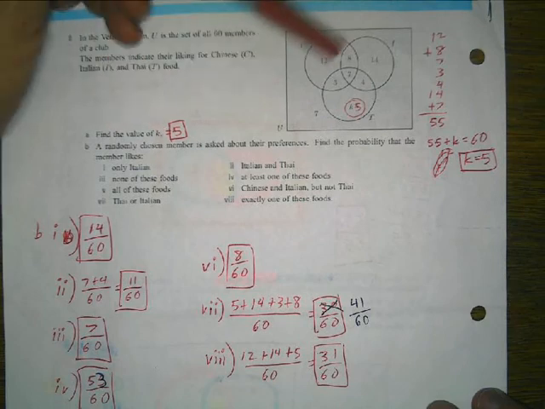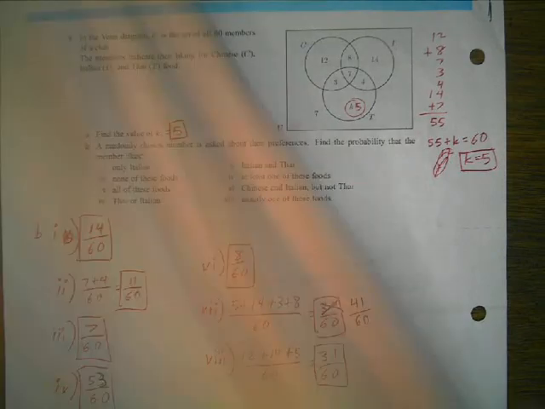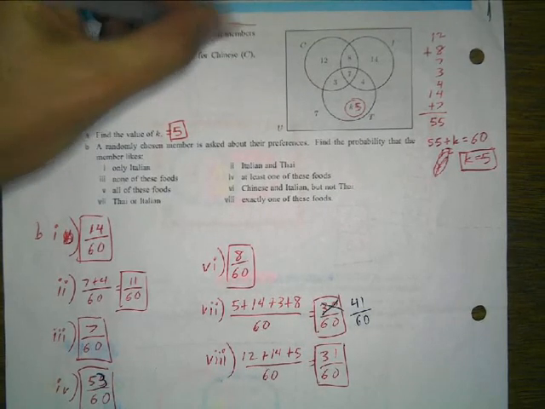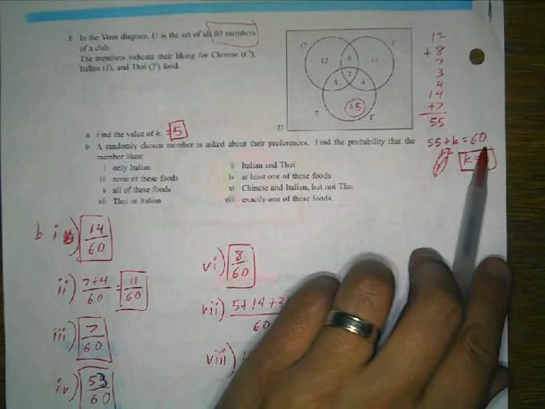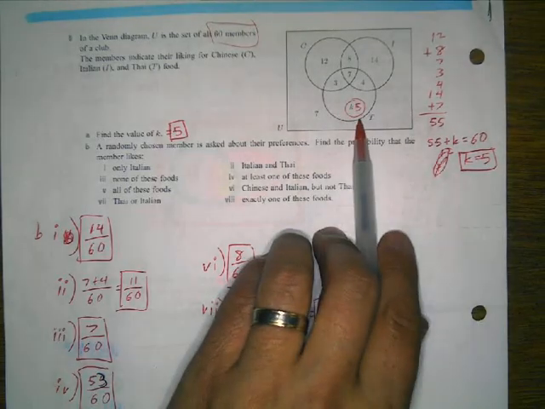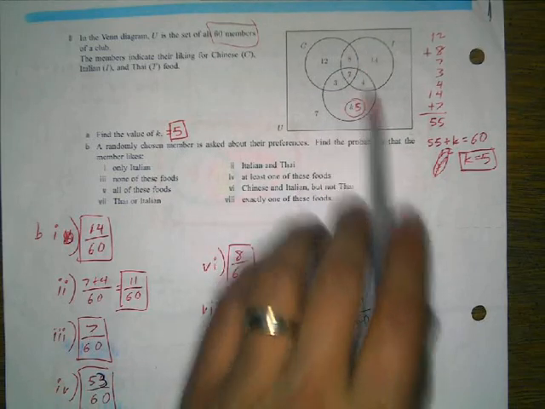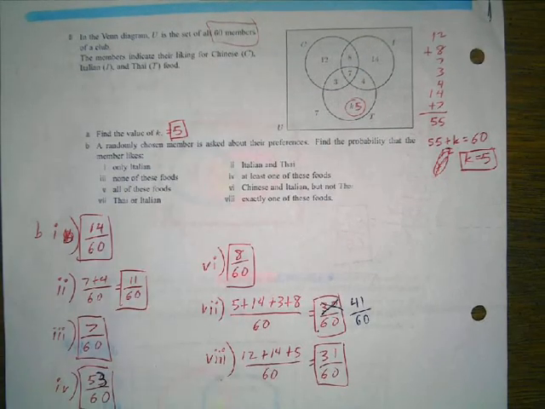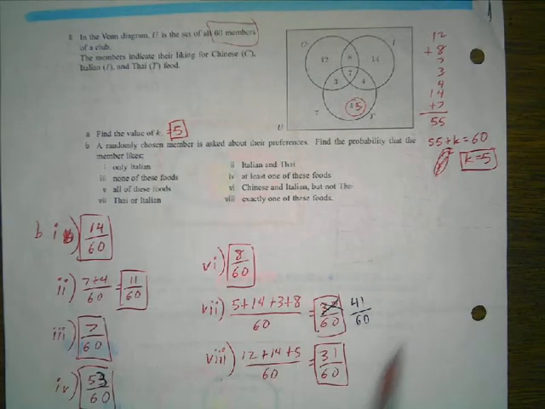So if I add them all together, I end up with 55, but we know there's 60 members, right? So if there's 60 members, then I can do 55 plus k is going to give me 60, and now I know that's 5. And you could always double check your answer by adding all of these together, and they need to add up to 60. Okay, now that I know k is 5, I can go through and answer my questions.